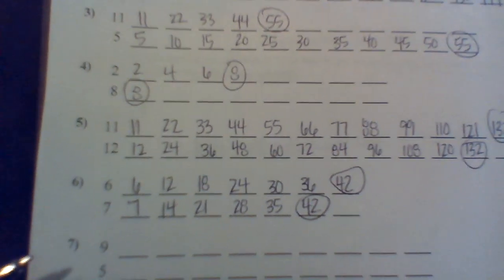6 times 7 is 42. 7 times 6 is 42, okay? In each case, this is 7 groups of 6, and this one is 6 groups of 7. That's kind of what we're doing, okay? Let's take a look at my 9 and my 5.